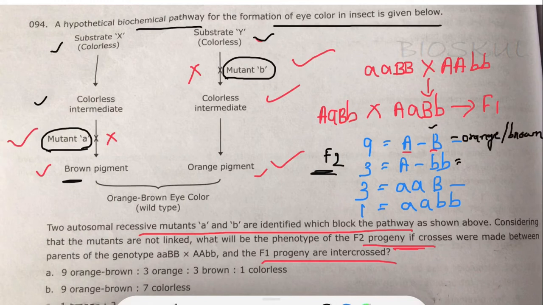Okay, let's see the next one. Here A is present in dominant form, but B is mutated. As B is mutated, what will happen? The pathway will be blocked and there will be no production of orange pigment, right? So here the orange pigment will not be produced, only the dominant form of A is present, that means the brown pigment will be produced. So we'll get only brown.